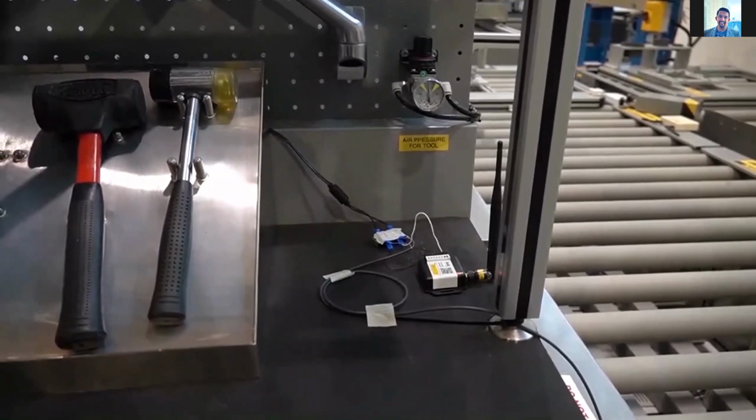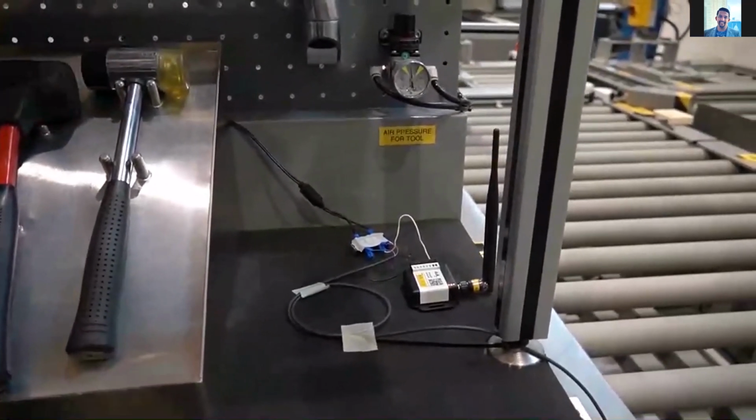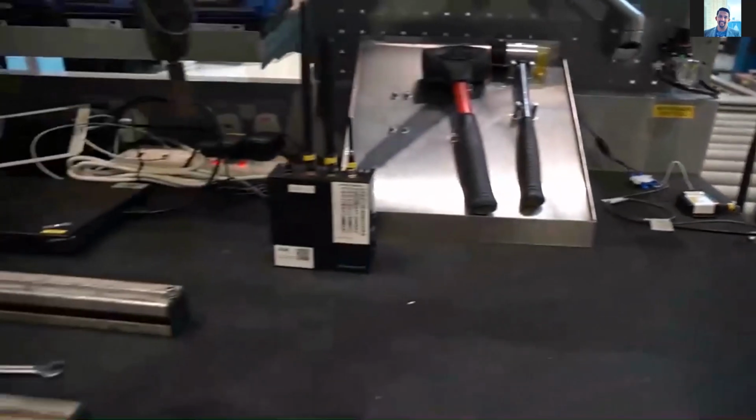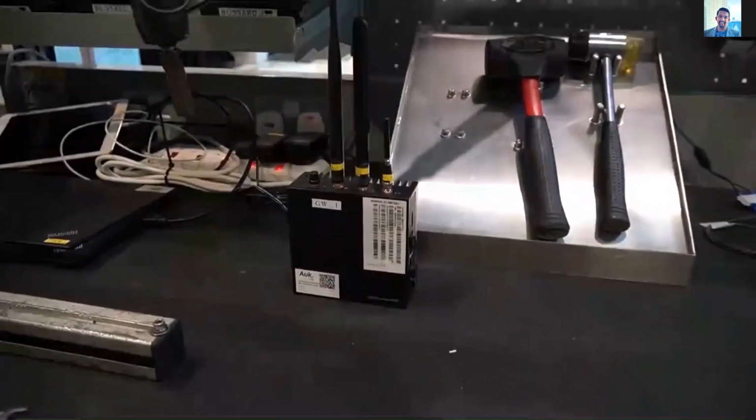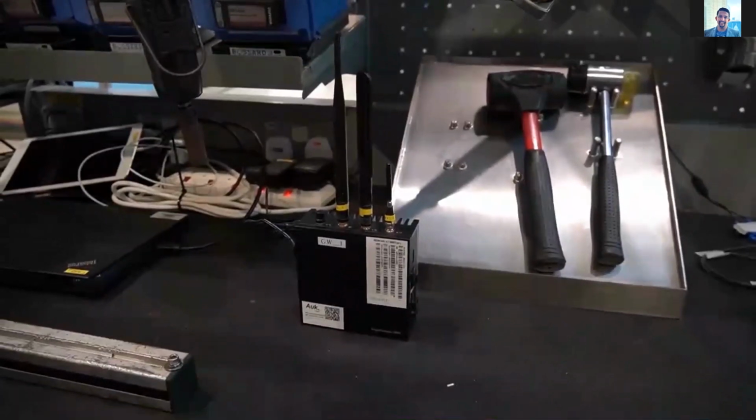And notice that the edge node has an antenna. What it does is transmit all the information to the gateway. The gateway is like a middleman of the whole system. It transmits all the data and pushes it to the cloud to be stored.